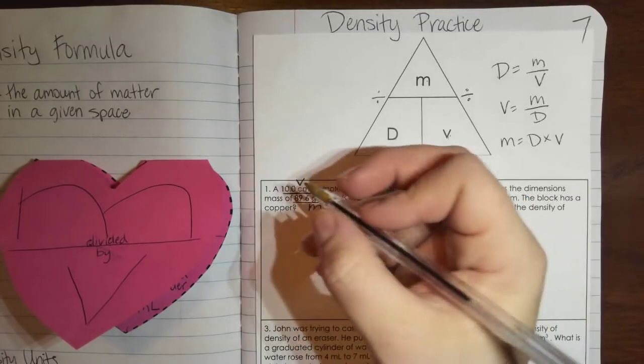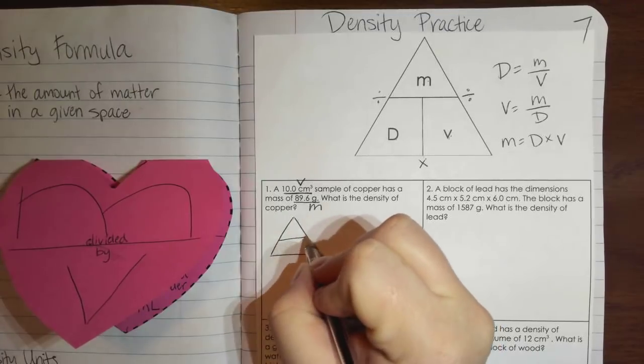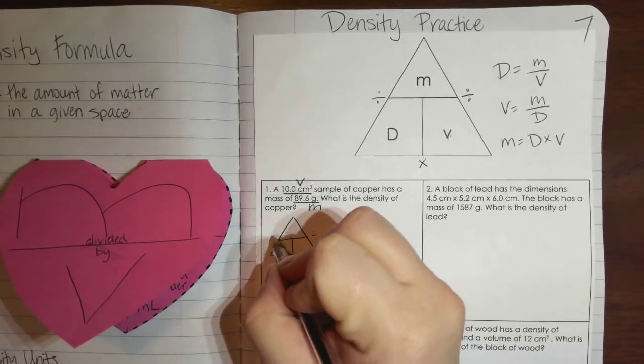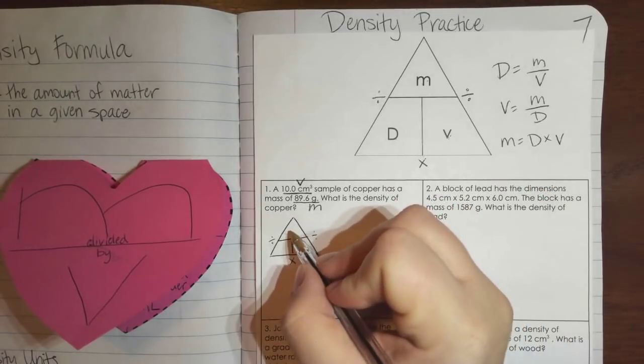Okay, so I'm going to set up my triangle with divide on the side, multiply on the bottom, and I'm going to fill in what I know. I know the mass.